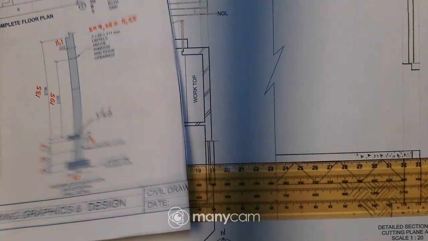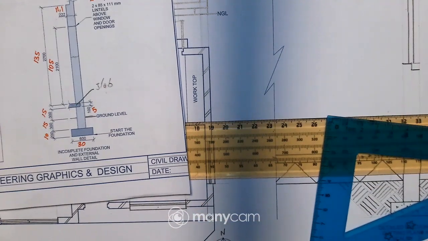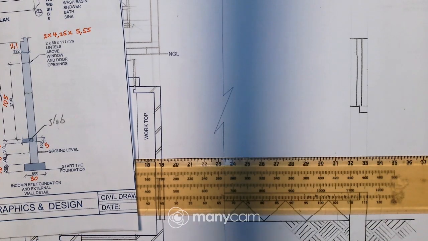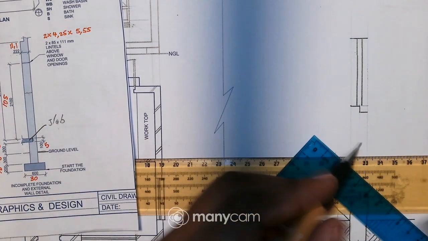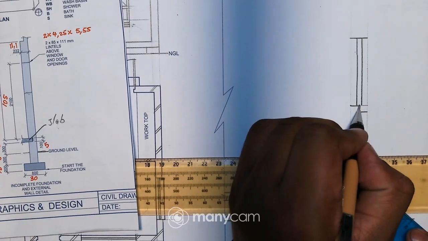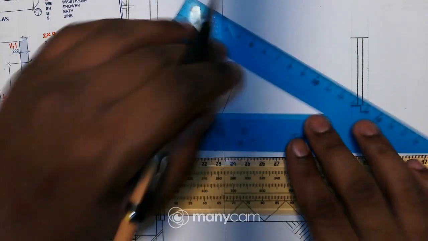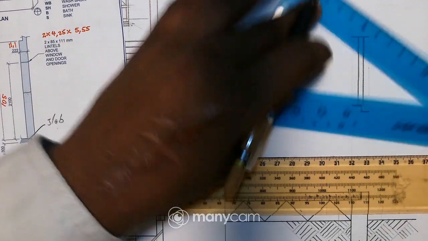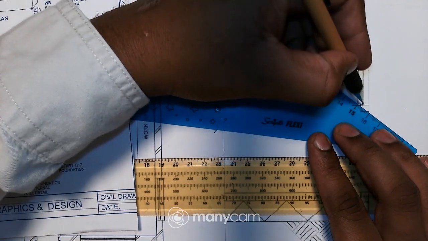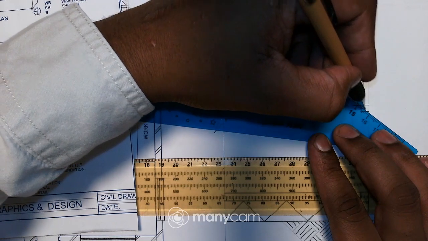Okay, then I'll just go back to my drawing there. Okay, so this is my drawing. So I'll just draw a line from here, from this point of the step. So I'll just draw a line. That line must pass there. So I'll just draw a line like that.